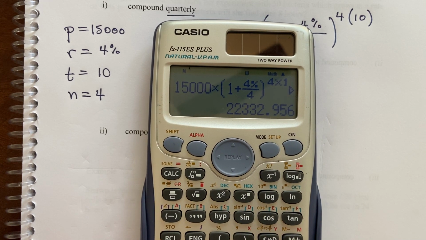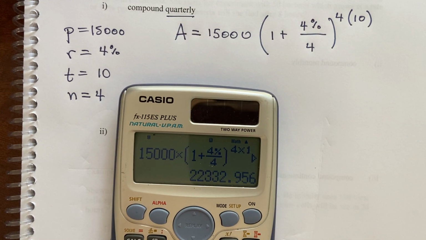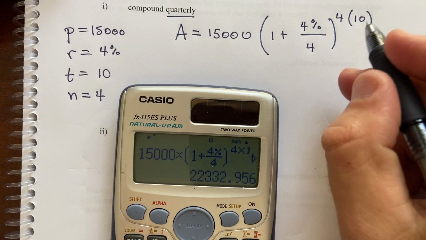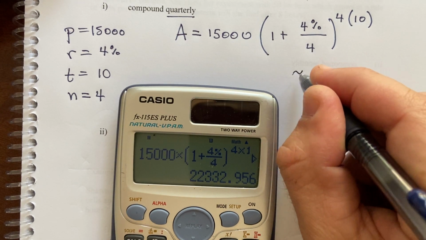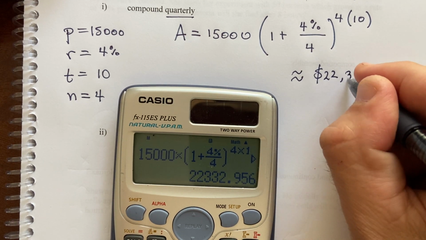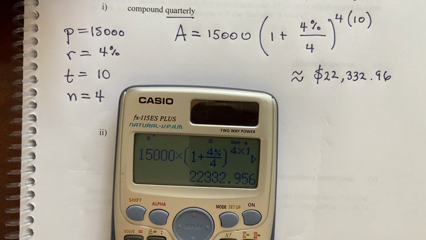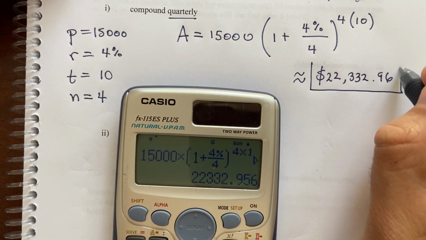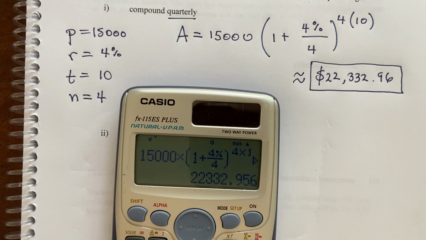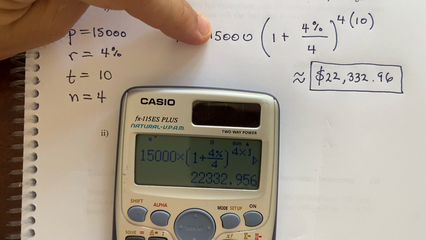So this would be the amount of money that she would receive. I'll go ahead and round this to the nearest penny. So this would be about equal to 22,332.96. So in 10 years, her money would have grown from 15,000 to a little over 22,000.